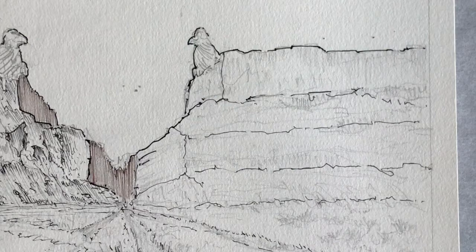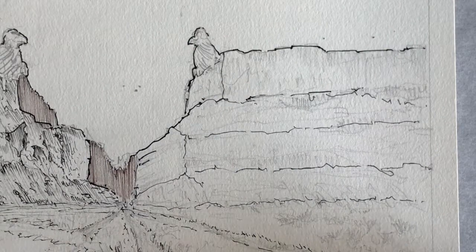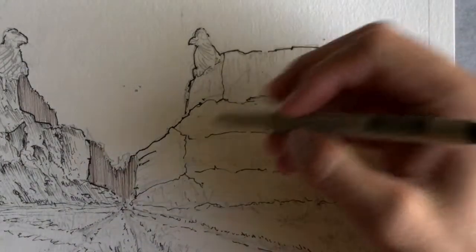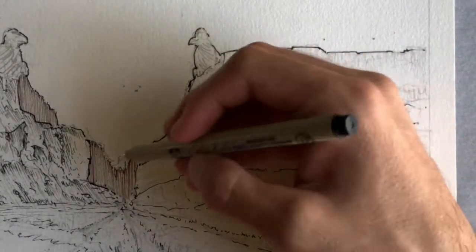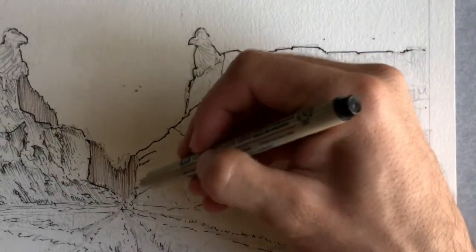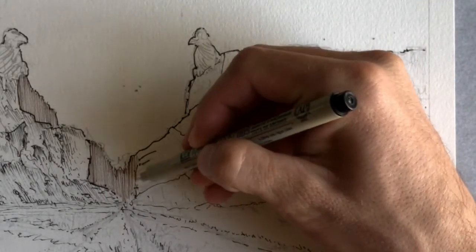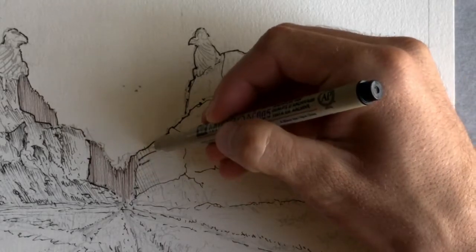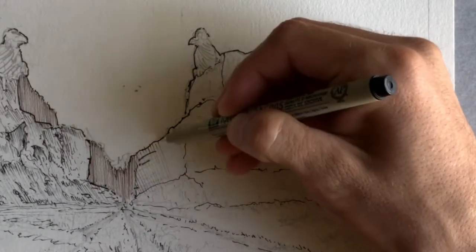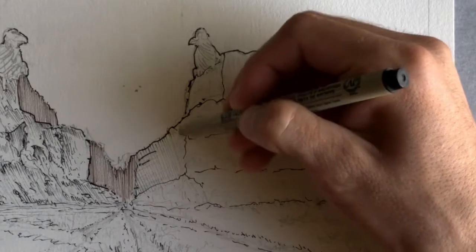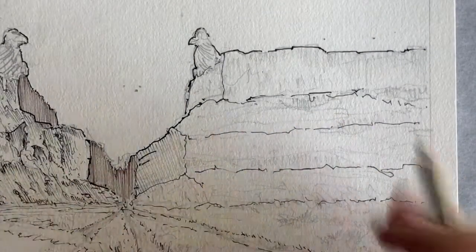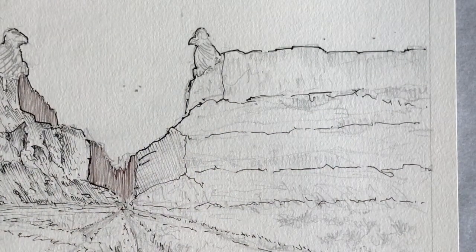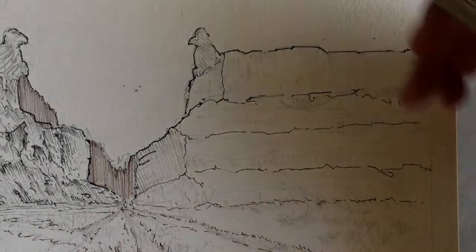Come to the right side, and this will be the same direction of hatching. It'll be reflective of the reference also, obviously, but there isn't much jaggedness, there isn't as much texture happening as on the left side.